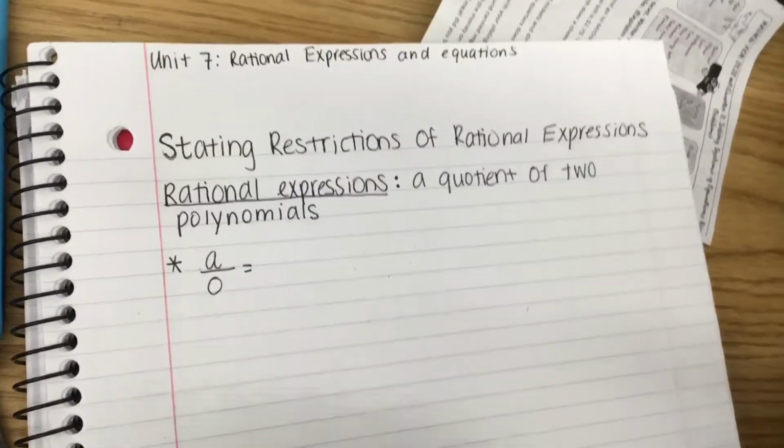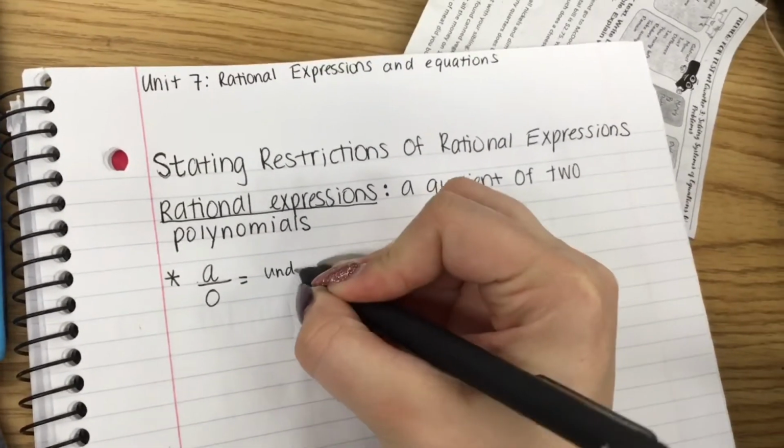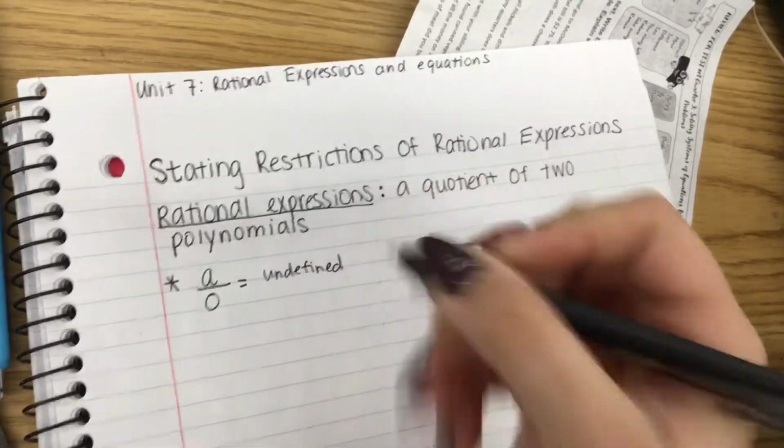What's up? Today we're talking about restrictions of rational expressions. A rational expression is a ratio, it is a fraction.